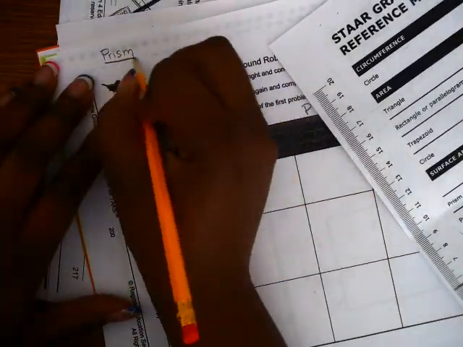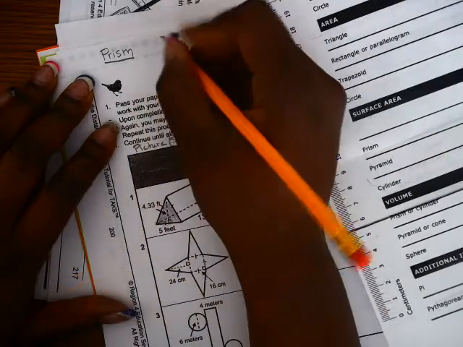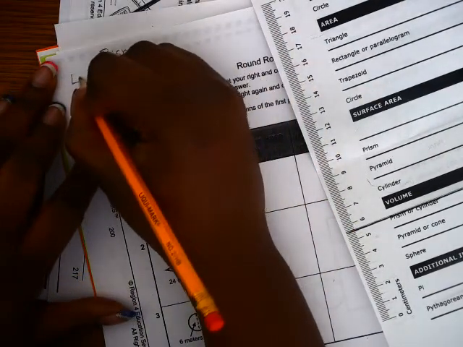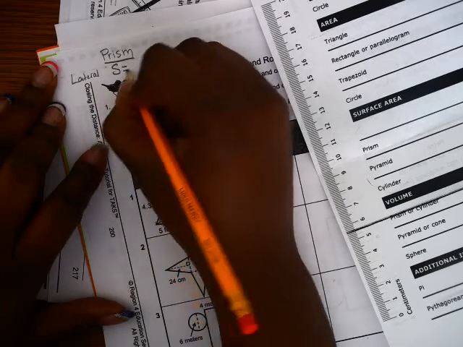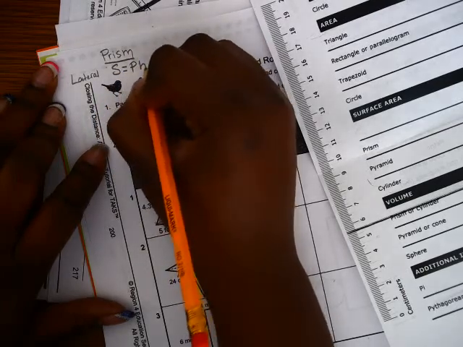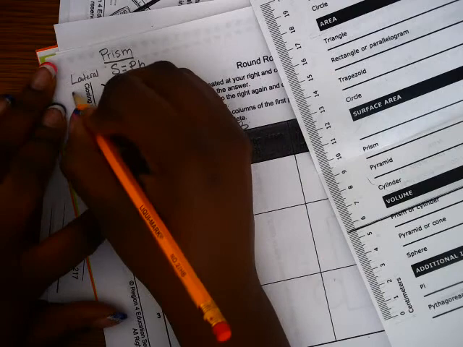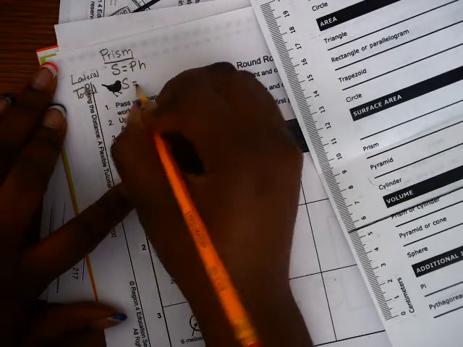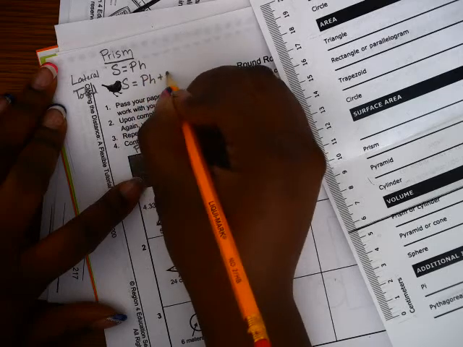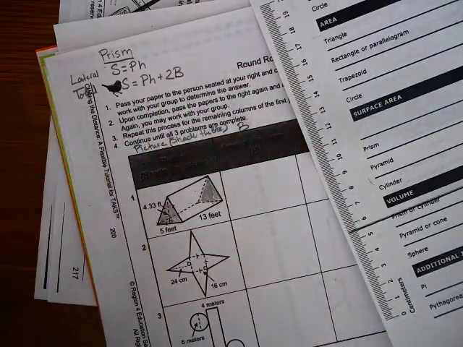So if I'm using a prism, the lateral is S equals surface area equals perimeter times height, and then total is S equals perimeter times height plus 2 times the area of the base.